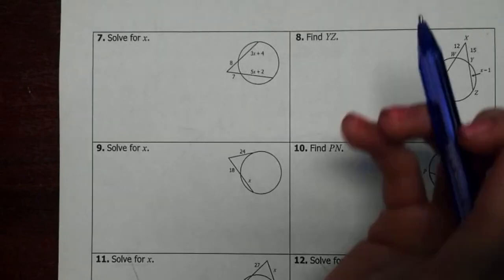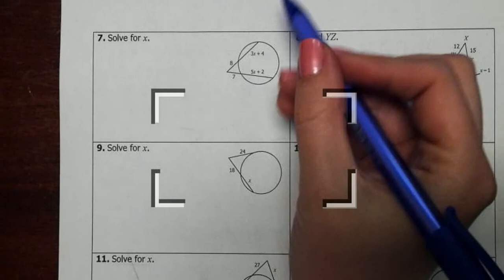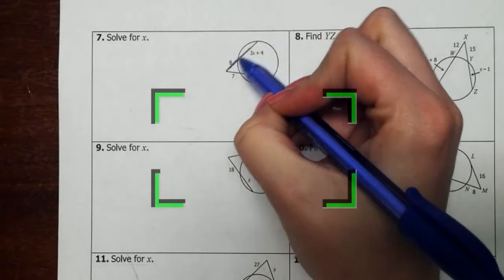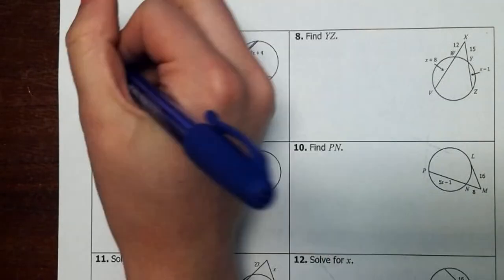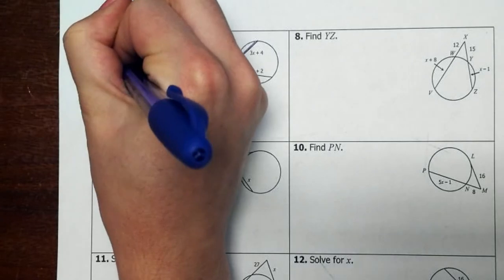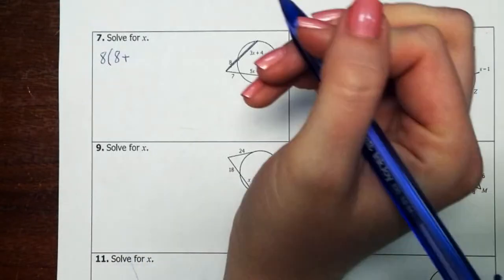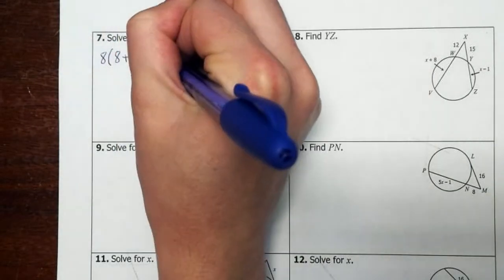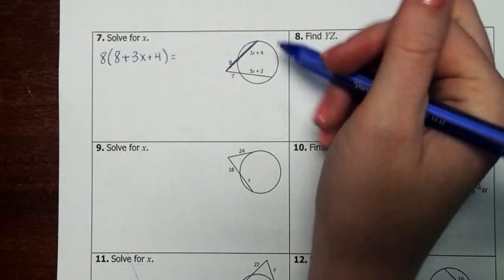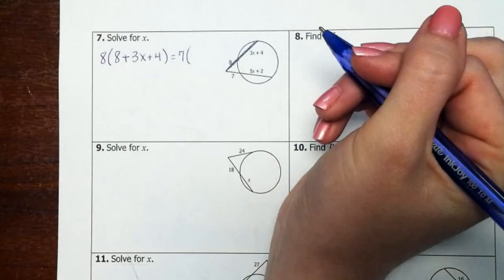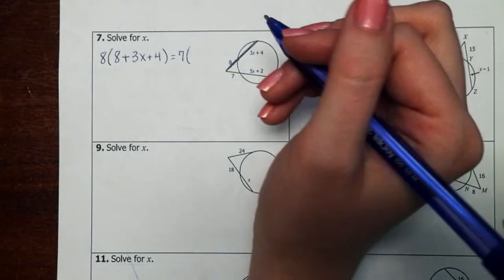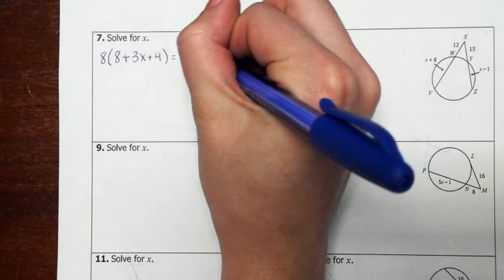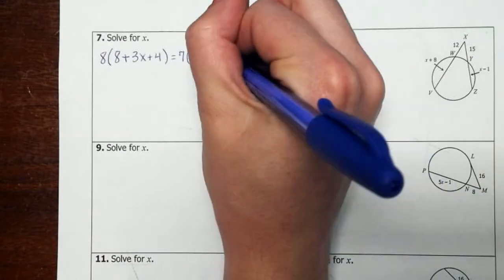I'm going to just start with any piece I feel like. I'm going to start with this 8 and the 3x plus 4. So I'm going to start with the outer piece, multiply it by itself, plus the inner piece. Same type setup for the next. I have to take the outer piece, which is 7, multiply it by itself, plus the inner piece, which is 5x plus 2.